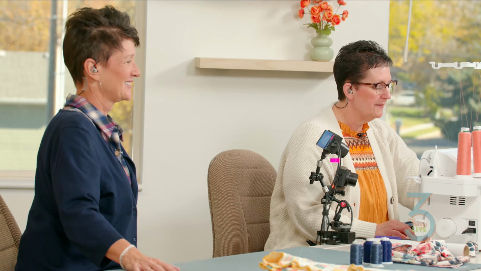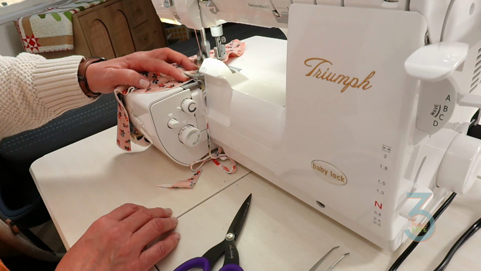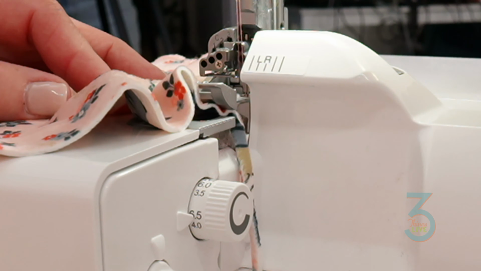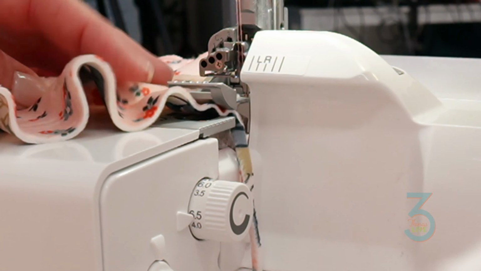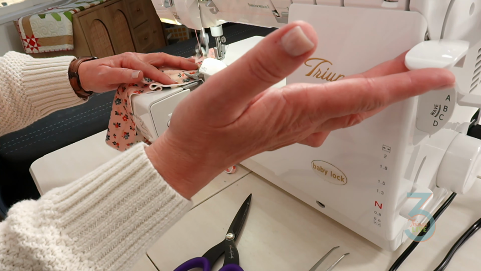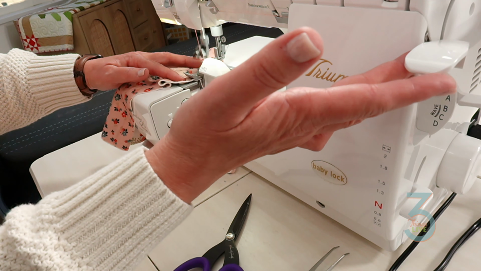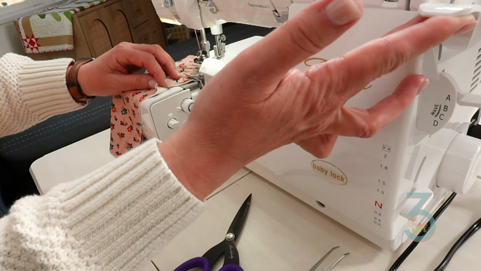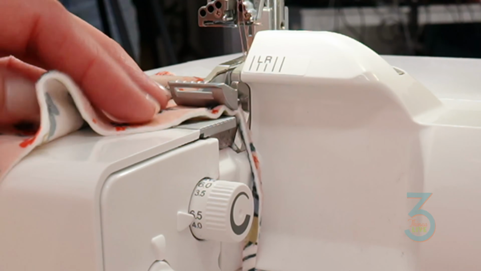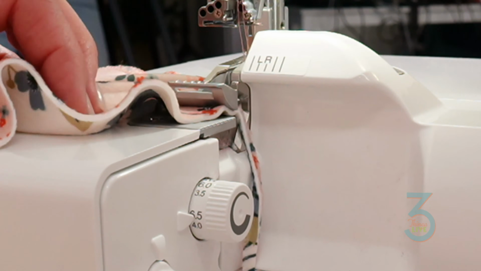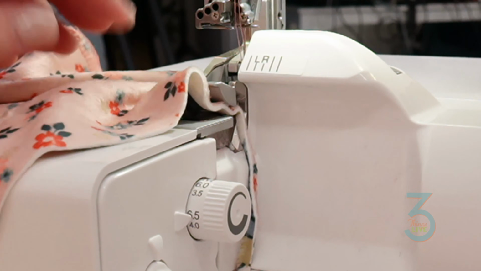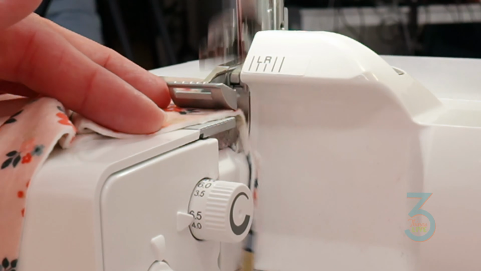Okay. All right, so when I'm coming to the curve, I'm going to anticipate what I'm going to do. I'm actually going to use my hand and push my fabric, with my right hand on the presser foot lifter, and I'm going to ever so gently ease around the corner. I'm going to go slow, and I can see in the back that my thread is on my fabric. If I need to lift the presser foot, I will do that as I go around.